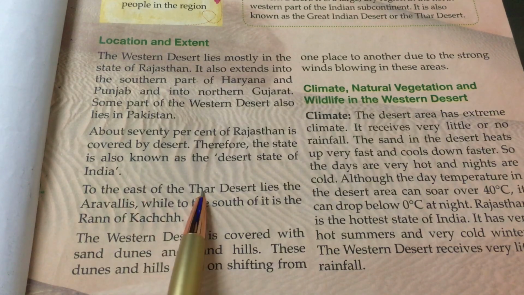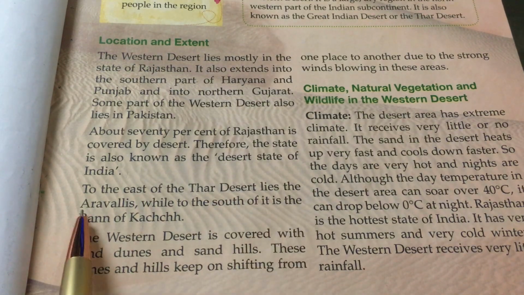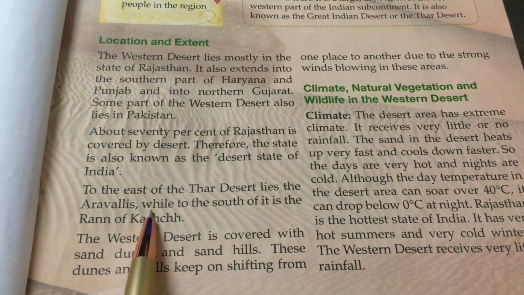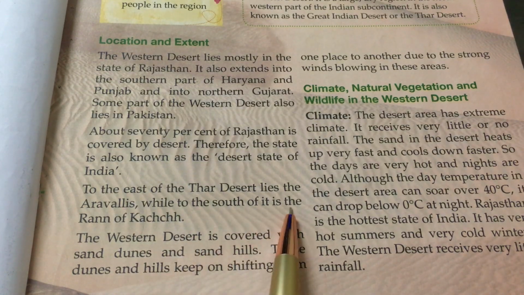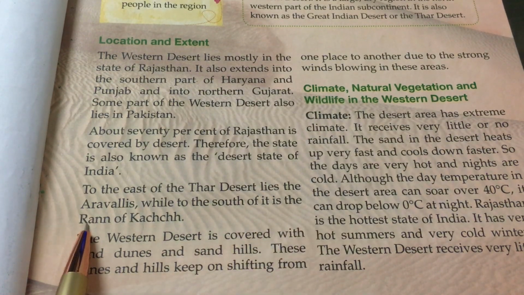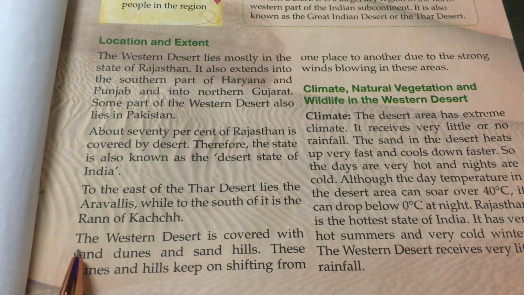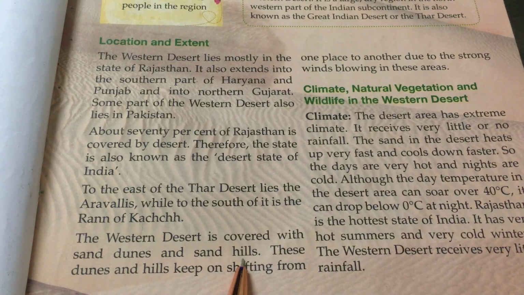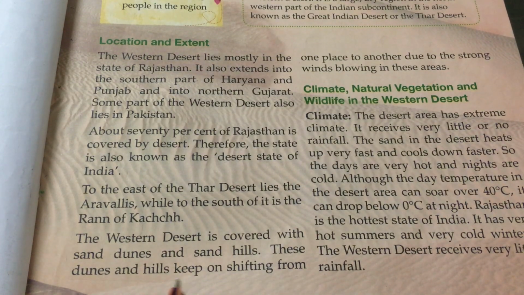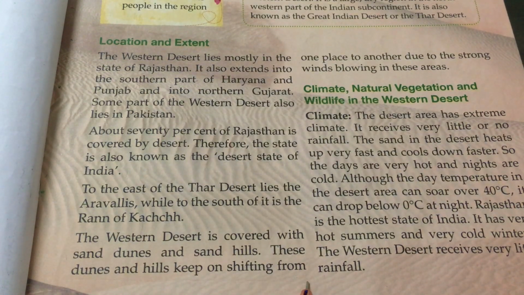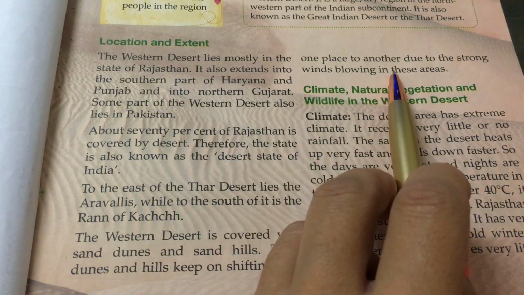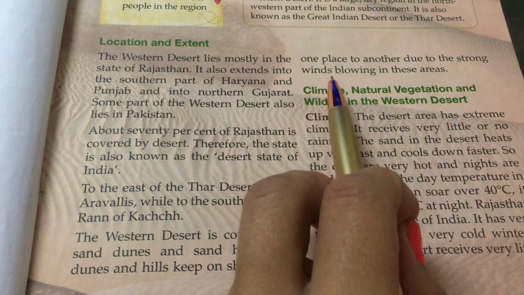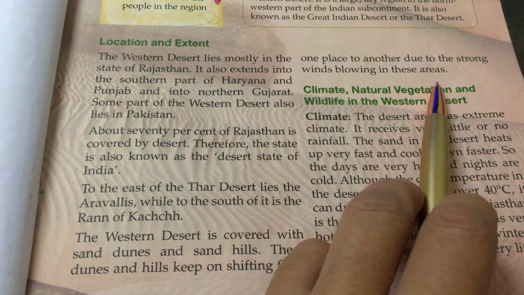To the east of the Thar Desert lies the Aravallis, while to the south of it is the Rann of Kutch. The Western Desert is covered with sand dunes and sand hills. These dunes and hills keep on shifting from one place to another due to the strong winds blowing in these areas.